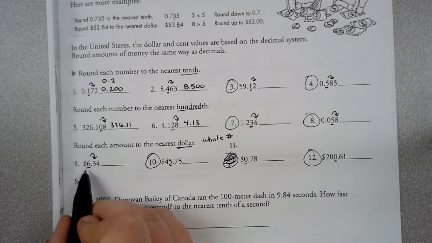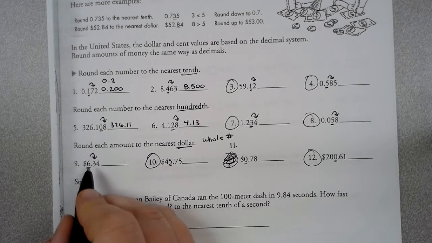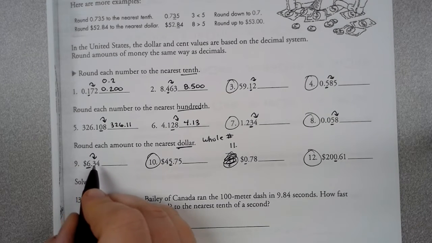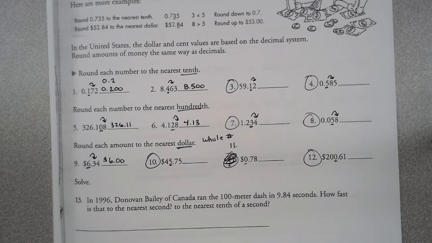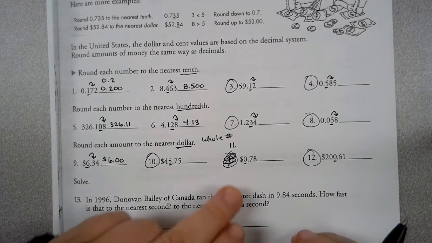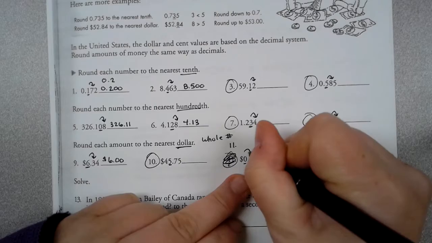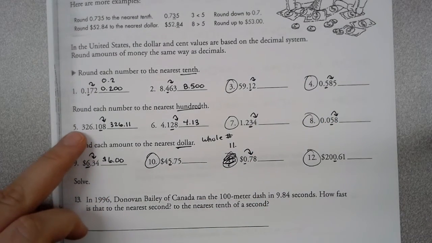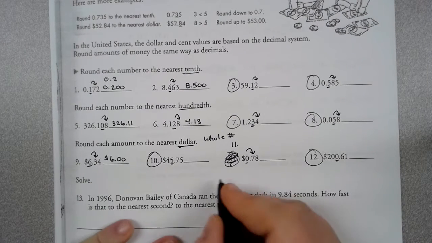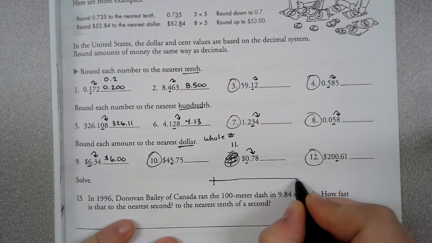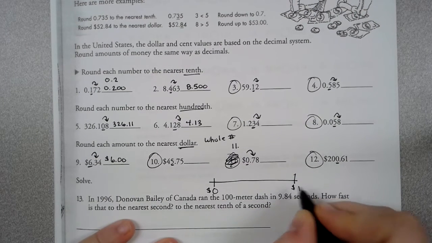Okay, so we have $6.34. The 3 is less than 5, so it rounds down to $6. Now, over here, just like we did with number 5, if I have 78 cents, and you're rounding to the nearest dollar, you have $0 or $1.